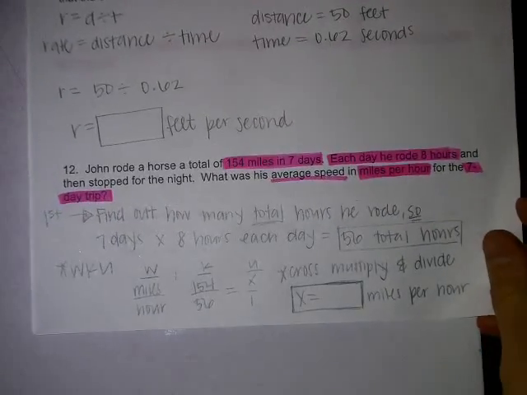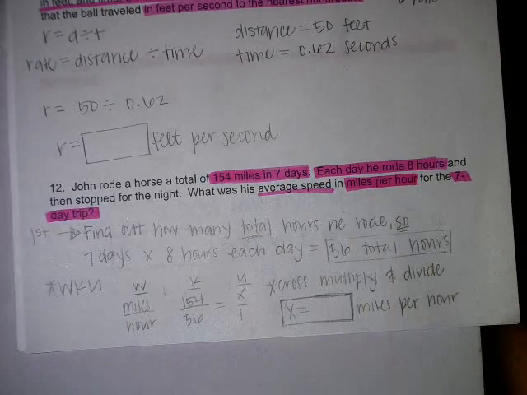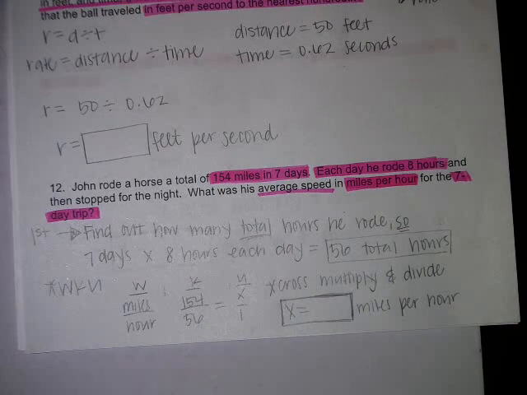Alright, number 12. John rode a horse a total of 154 miles in 7 days. Each day he rode 8 hours and then stopped for the night. What was his average speed in miles per hour for the 7-day trip?